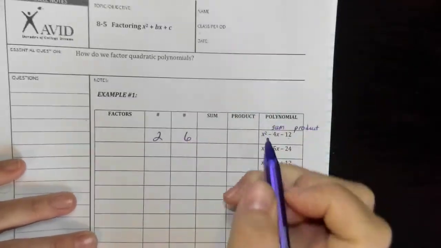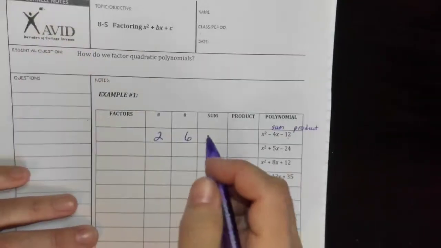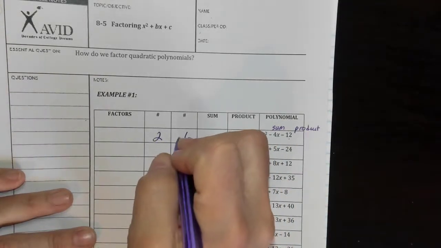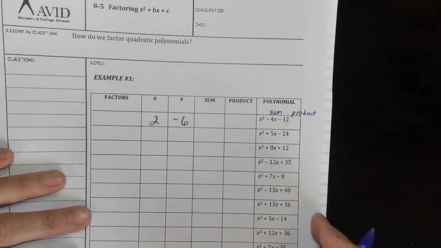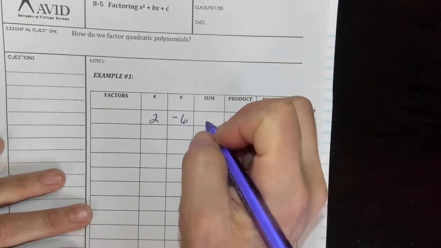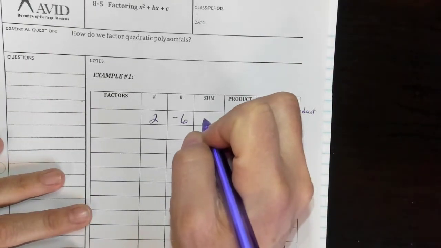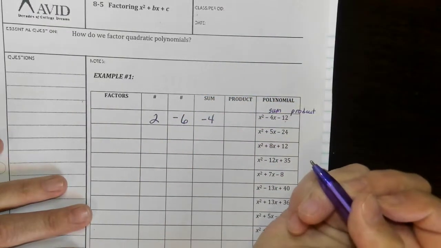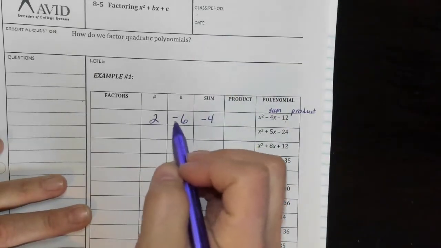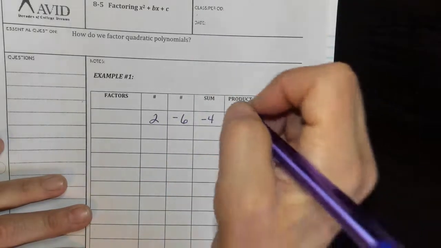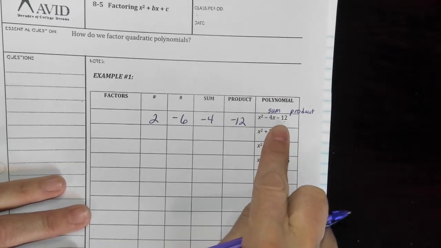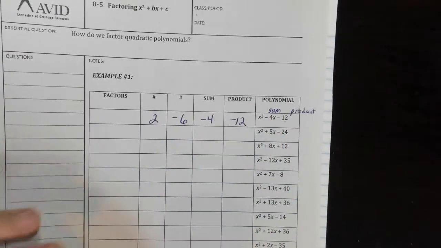2 and 6, and I'm going to say, okay, when I'm adding, which one of these needs to be negative, or do I need to do anything with the signs? And to add 2 and 6 together to get a -4, I need the 6 to be a negative. So my sum will be 2 plus -6, which is -4. And then when I multiply these two, 2 times a -6, I will get my -12, which is what I want for my product. So how am I going to write out the factors?